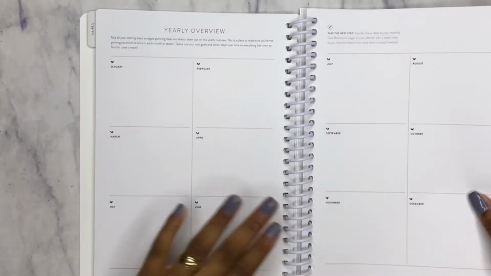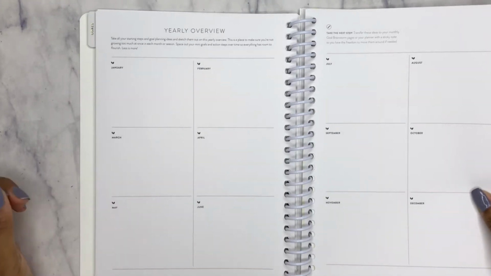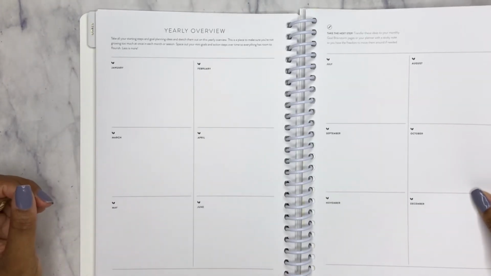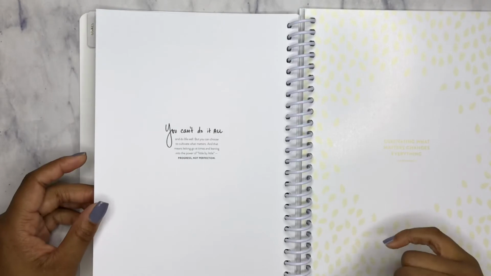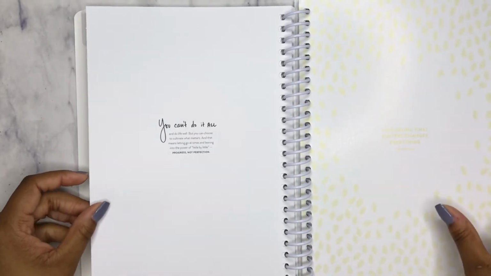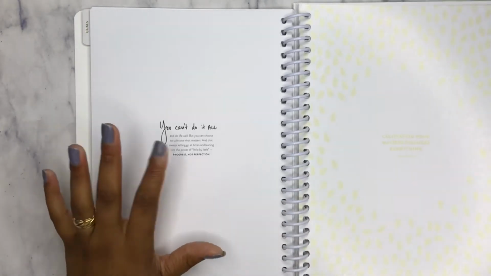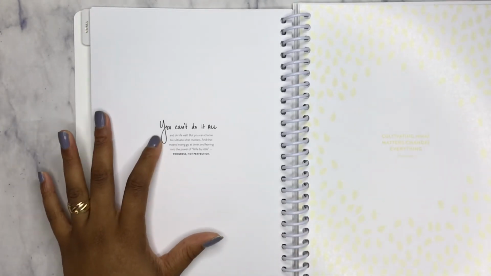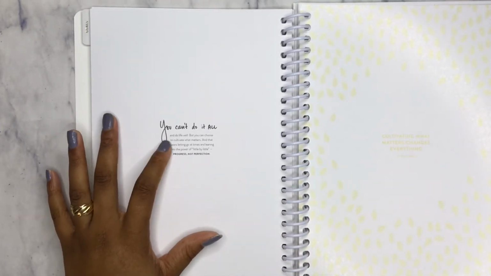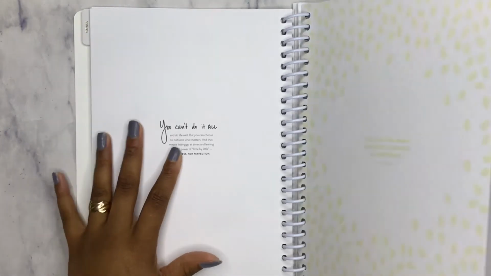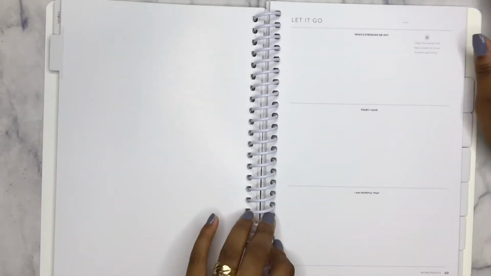Yearly overview. It's kind of like not a vision board. What do you call these pages? Like a brain, I don't know, mind map? I don't know. Maybe a vision board. Very important. It says you can't do it all and do life well, but you can choose to cultivate what matters, which is their whole point, which makes sense.